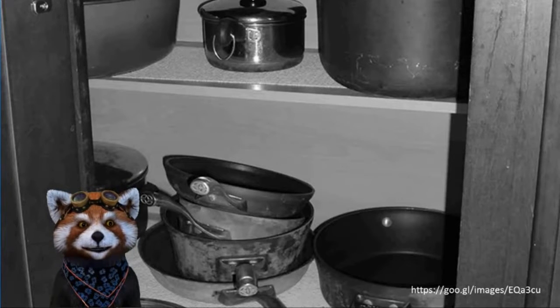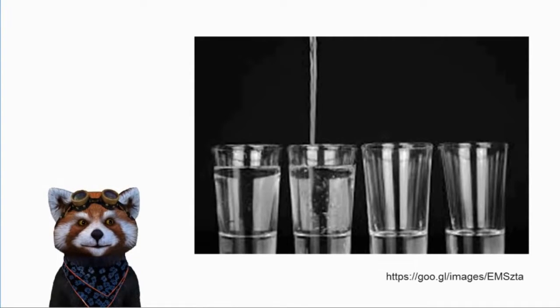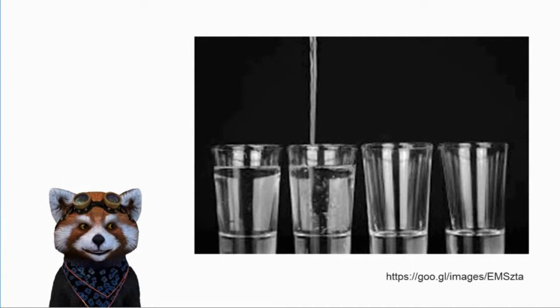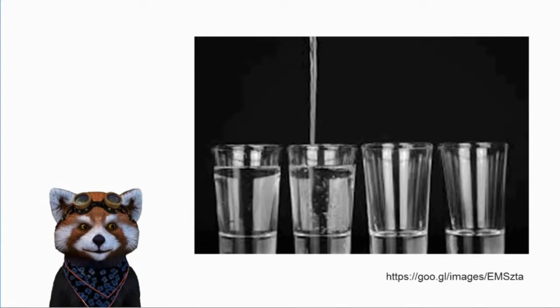Think about your kitchen. Objects that have similar functions are grouped together. You cook in pots and the pots are together, and maybe they're near the stove. You drink from glasses. These are grouped together, and maybe they're kept by the sink and the faucet, so it's easier for you to get water when you want it.